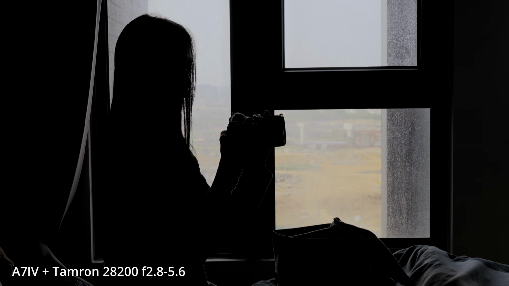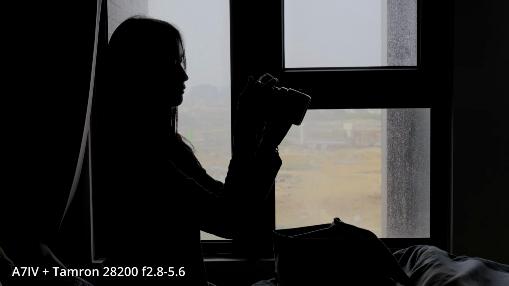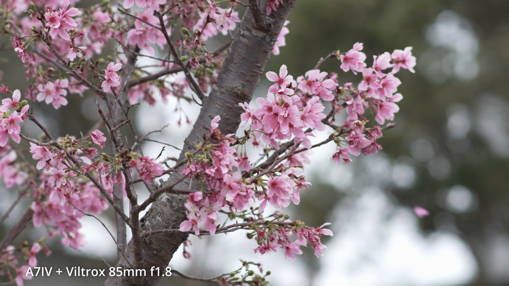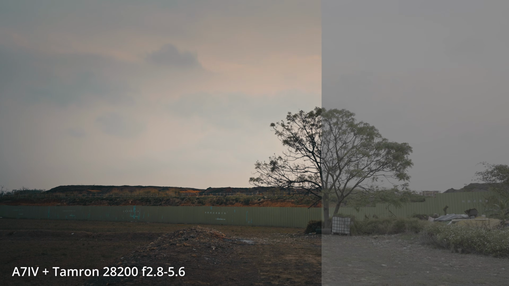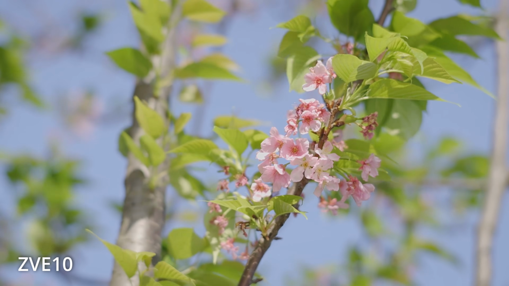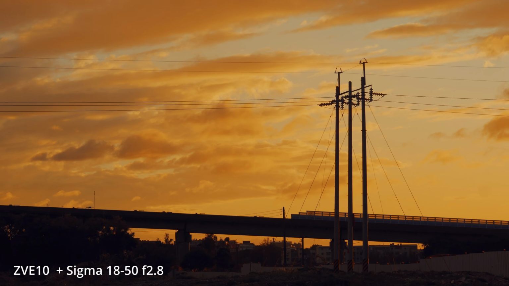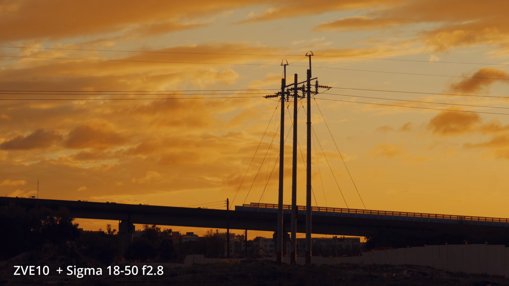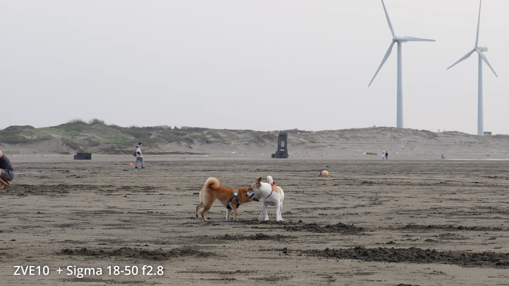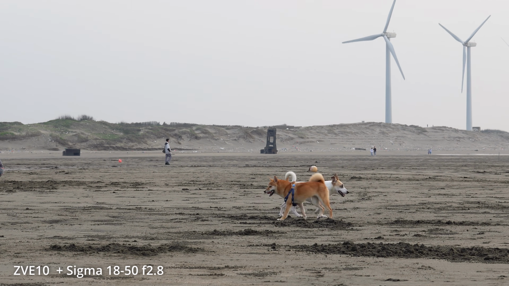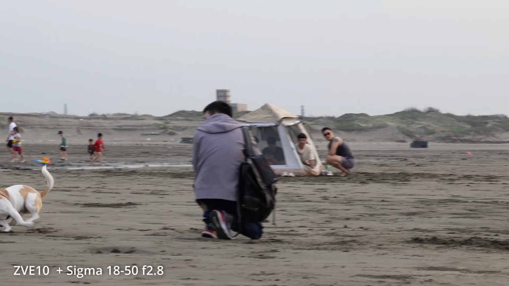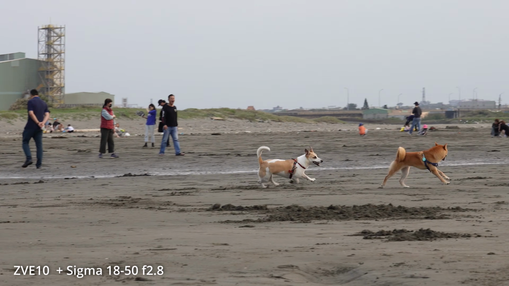The real question is, which camera is more suitable for you? Here's my suggestion. If you shoot in low-light circumstances a lot, or if you need to shoot slow-motion videos, or if you do heavy color grading, buy the A7 IV. But if you only shoot in good lighting conditions, then I think ZVE10 is more than enough. I have taken lots of photos and videos using these two cameras, including in low light conditions. So if you want to see more photos or video samples, feel free to check out those videos.